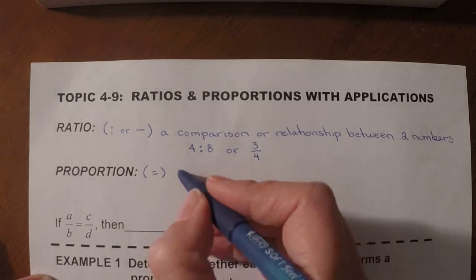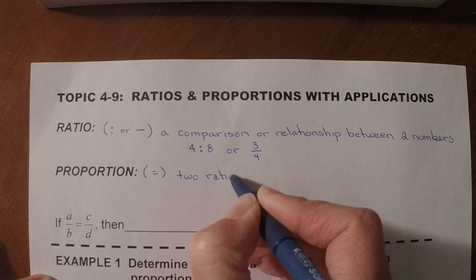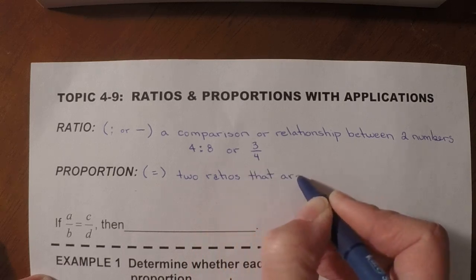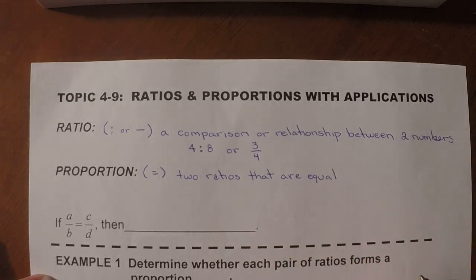A proportion is two ratios that are equal, or proportionate is kind of what that word means. So this down here is an example of a proportion because you have two ratios, A over B and C over D, that are equal.